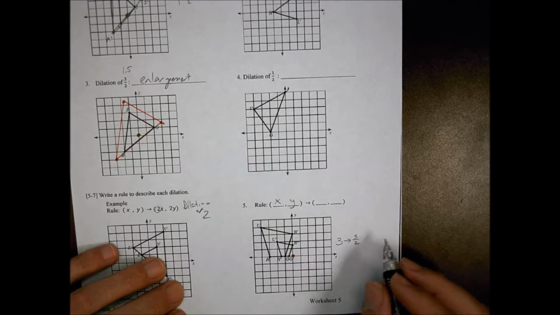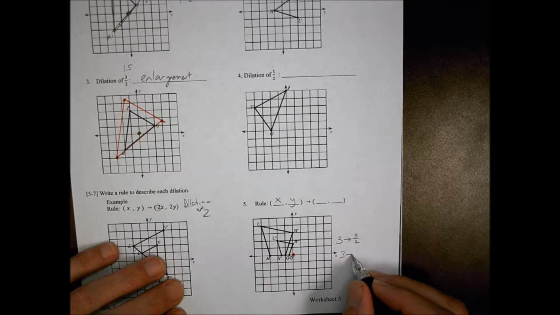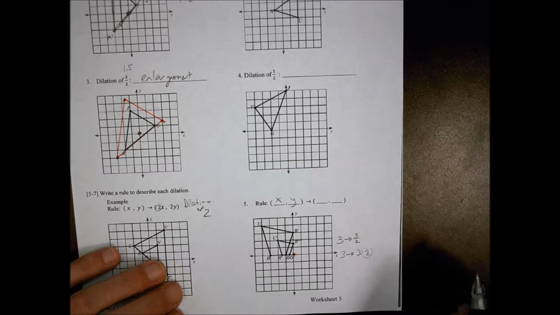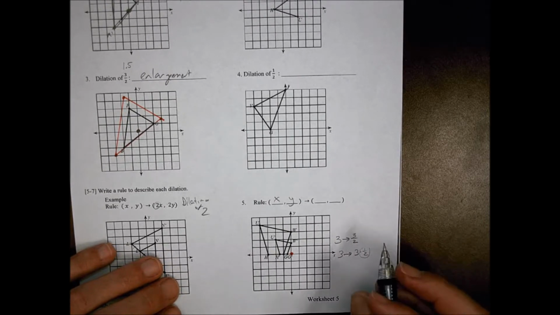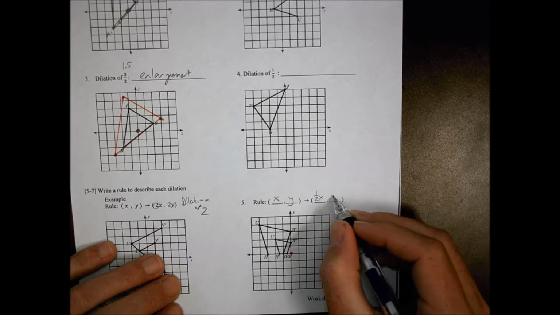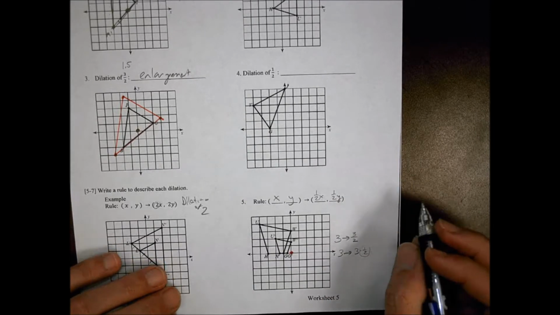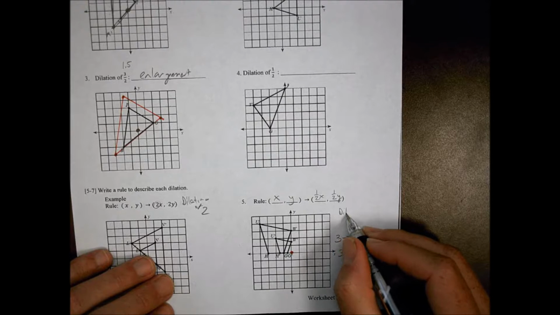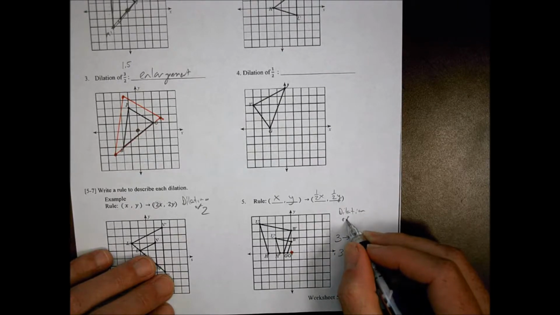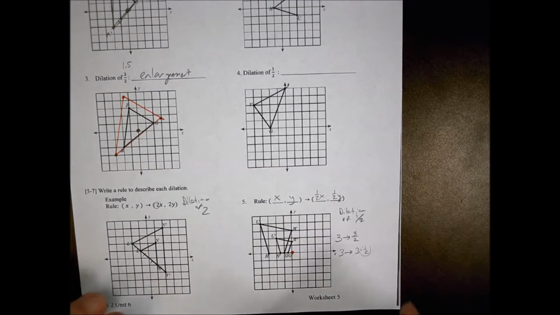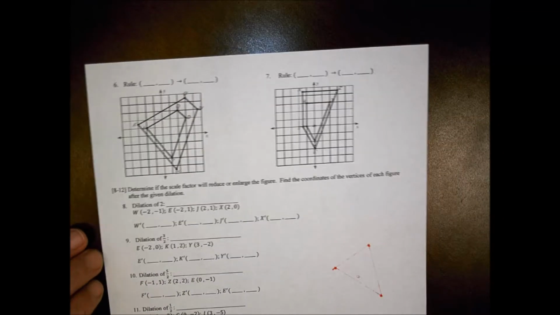So we basically cut it in half, right? To go from 3 to 3 times a half means I'm doing half of what I had before. And that's what's happening there. So my relationship then is going to be half of x and half of y. And so our dilation rule in our case would be dilation of 1/2. And that's what's happening there. Again, this is all taking place from the origin. Let's take a look at the back side.